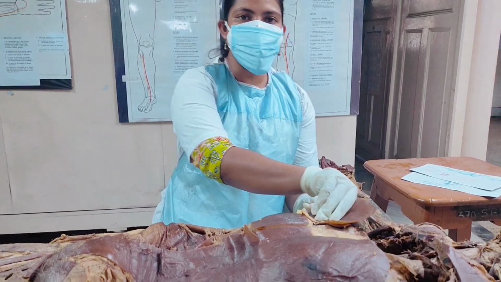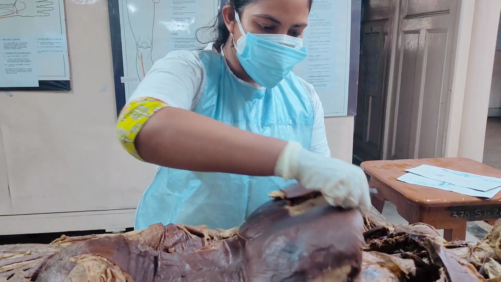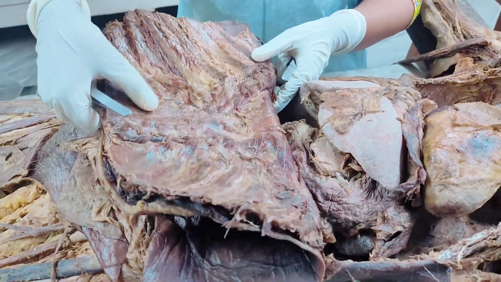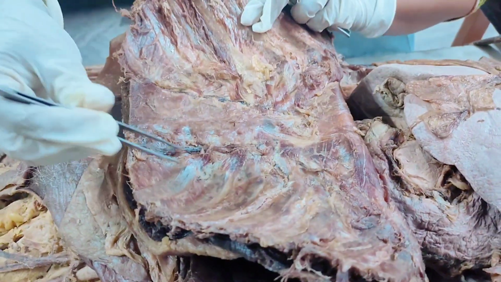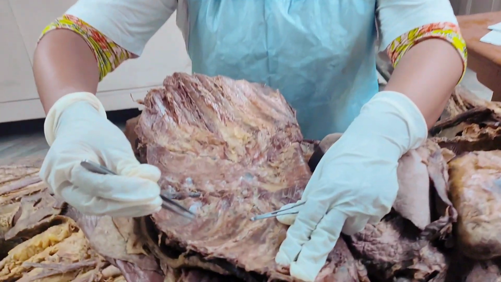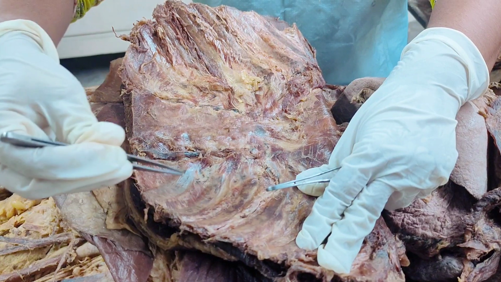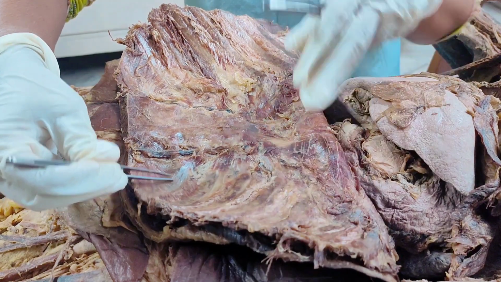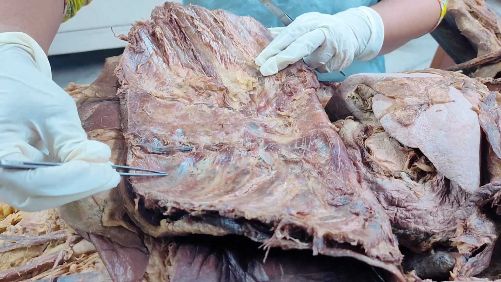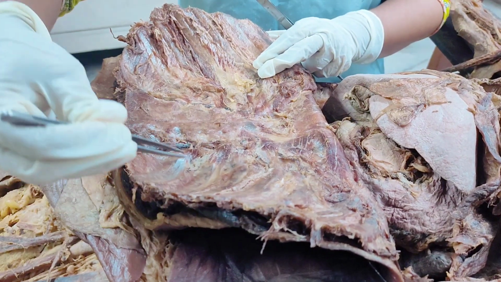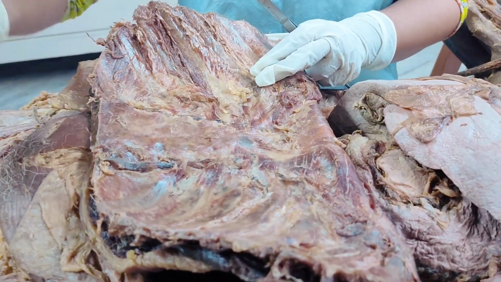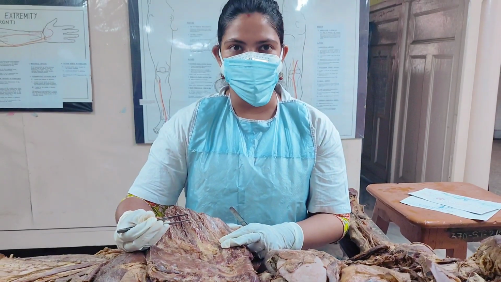If we see the boundary of intercostal spaces, I am reflecting the thoracic wall and we can see the inside view. This is the sternum bone. These are the ribs. So let us see the boundary of the intercostal space. So this is the intercostal space in between two adjacent ribs. This intercostal space is bounded above by the lower border of upper rib, bounded below by the upper border of lower rib. In front we have the sternum and behind there is the thoracic vertebra.